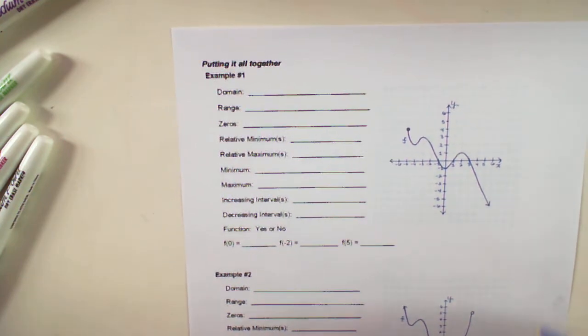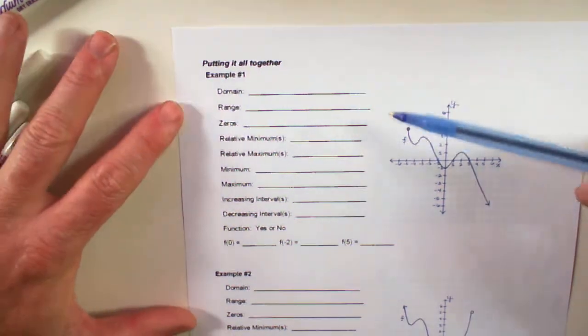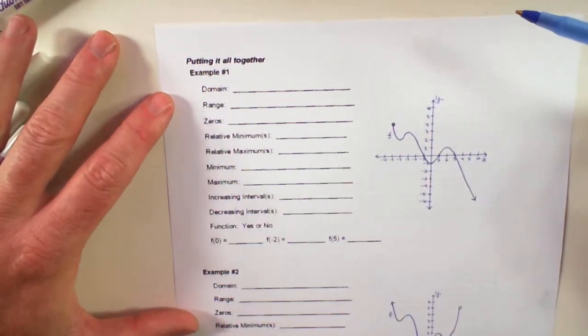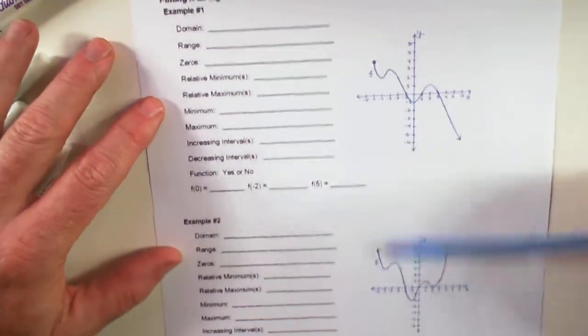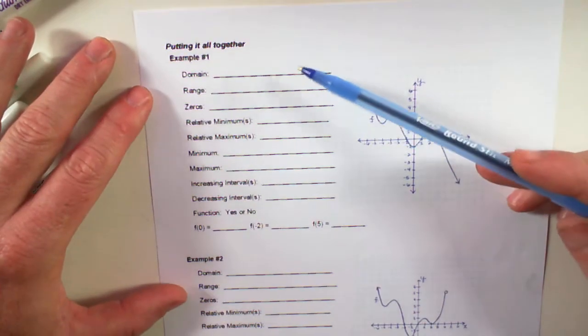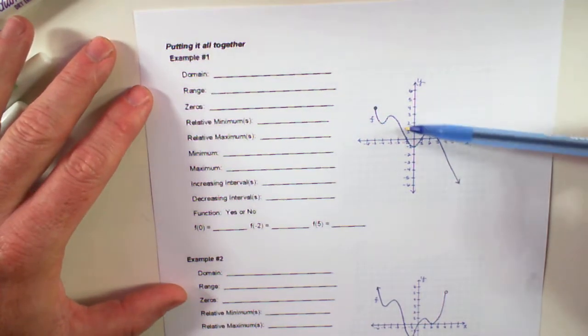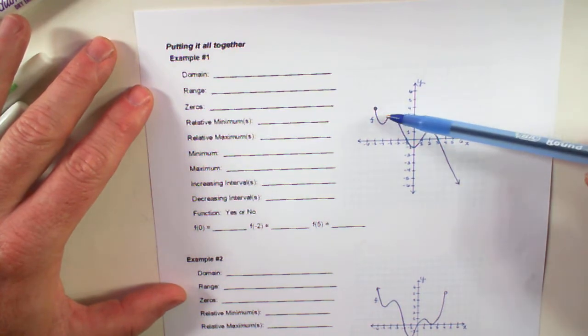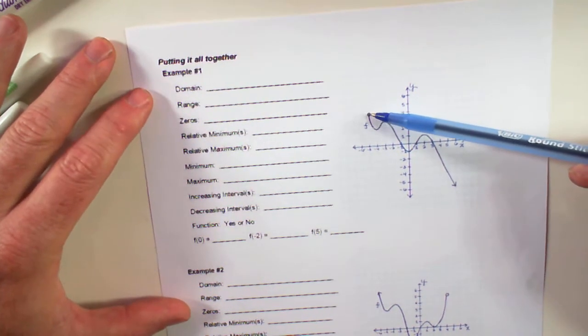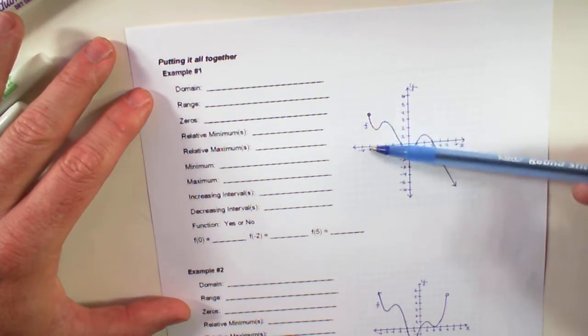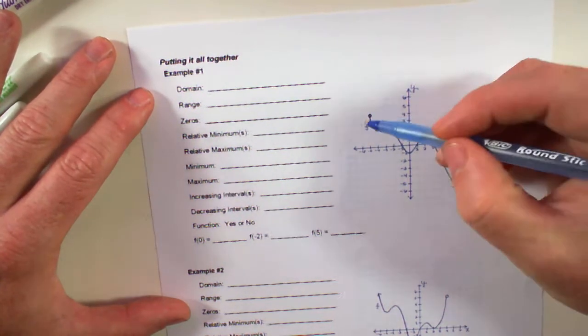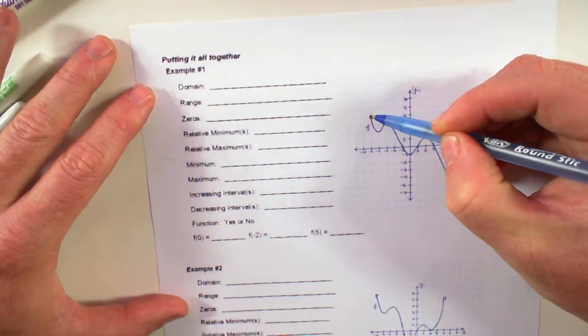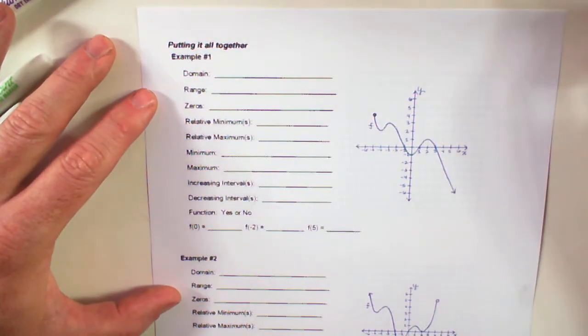So anyway, we're talking about the domain. This is putting it all together, looking at everything that we've talked about so far, just in one problem, and we'll do this twice. So first of all, we're going to look at domain. With the domain, remember, we're just considering x values. We've got a hard stop right here at -5, and with a solid dot, that means we are going to include that point.